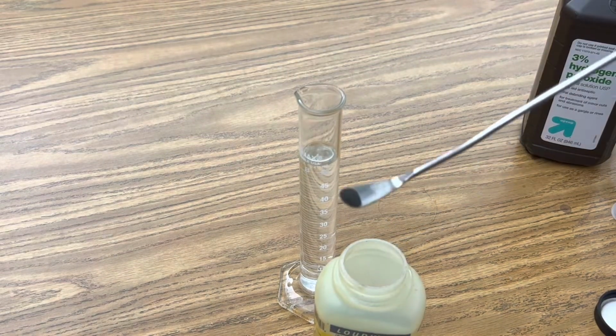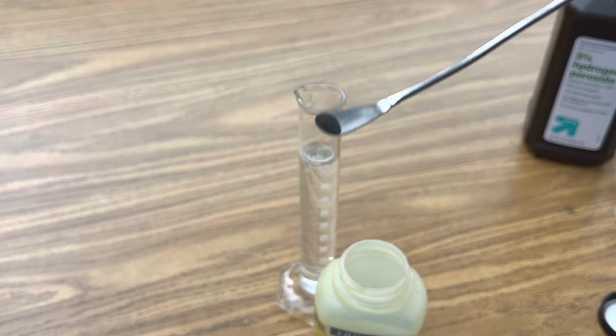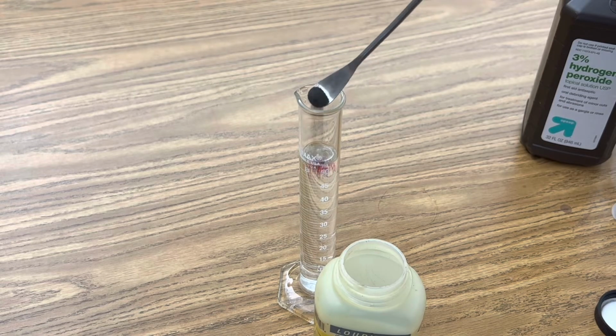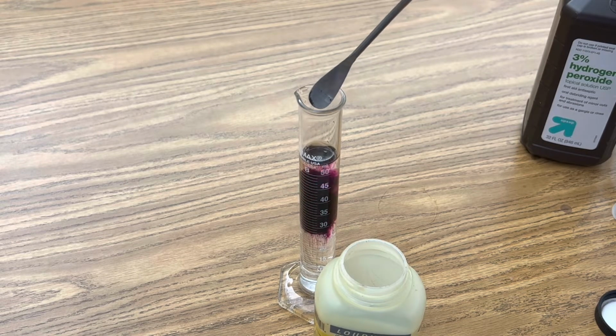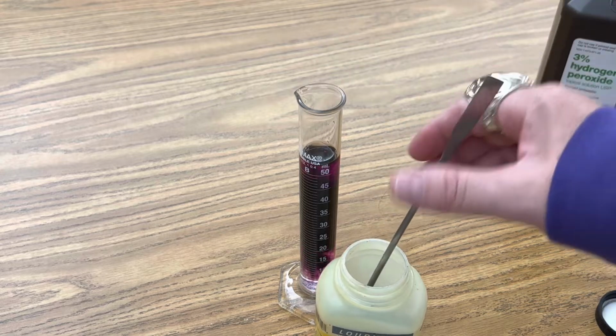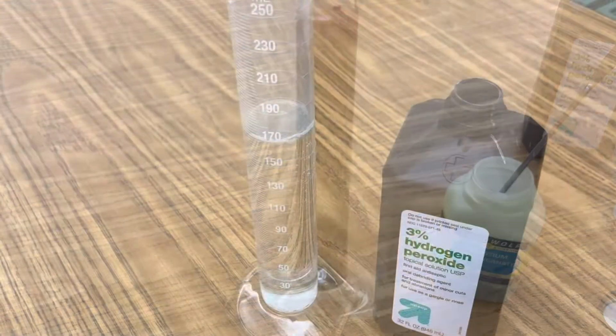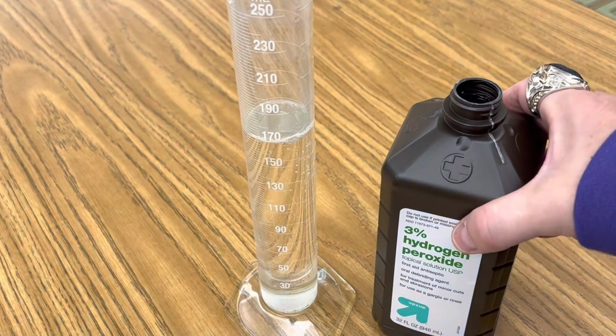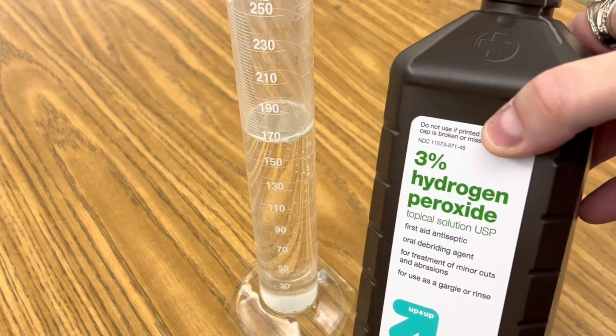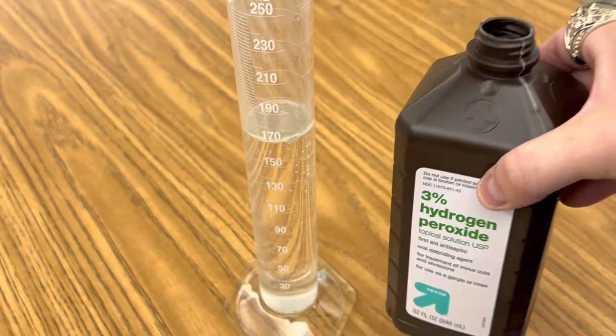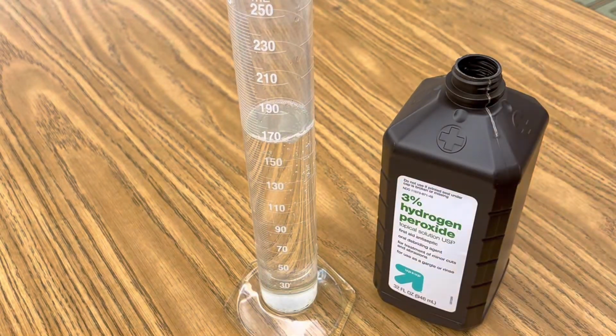Begin by adding just 2 grams of potassium permanganate to 50 milliliters of distilled water. And you'll immediately get a deep purple solution. Next, add 170 milliliters of 3% hydrogen peroxide to your second graduated cylinder. Okay, now you're ready for the reaction.